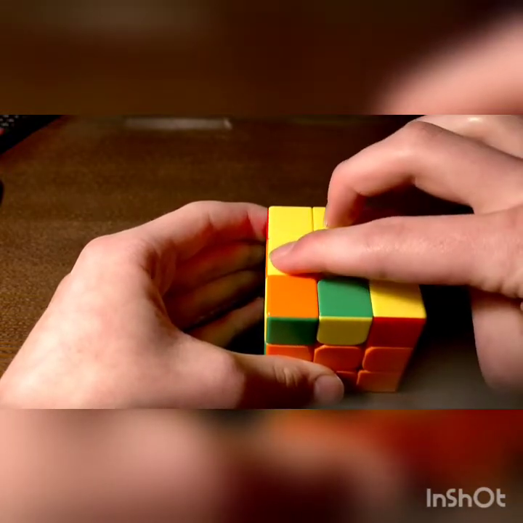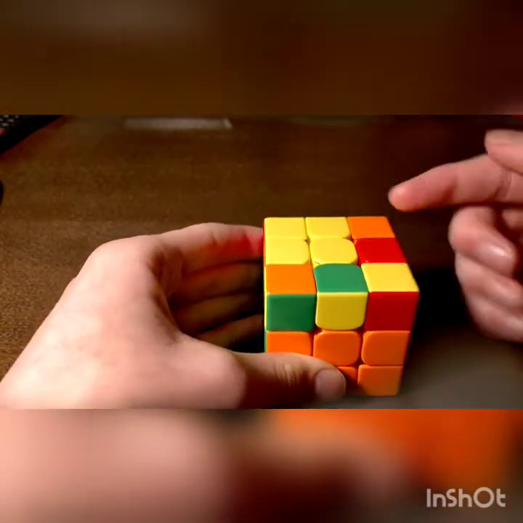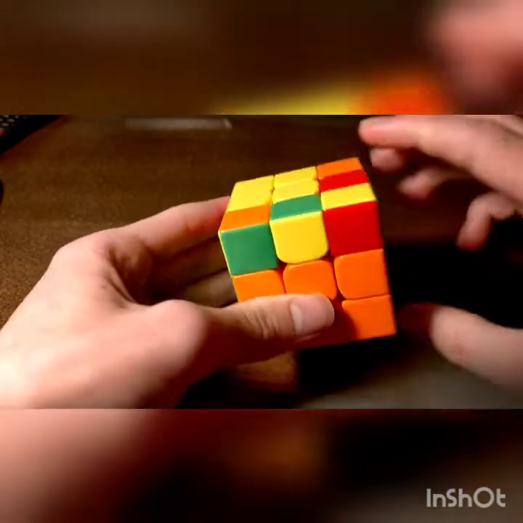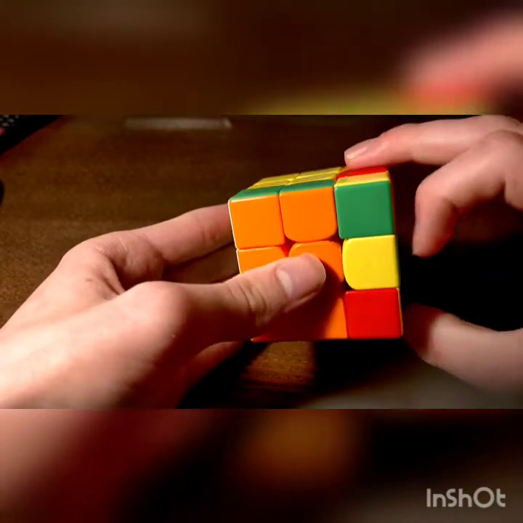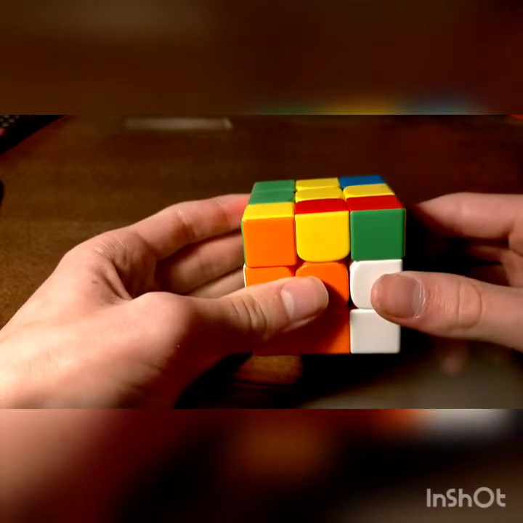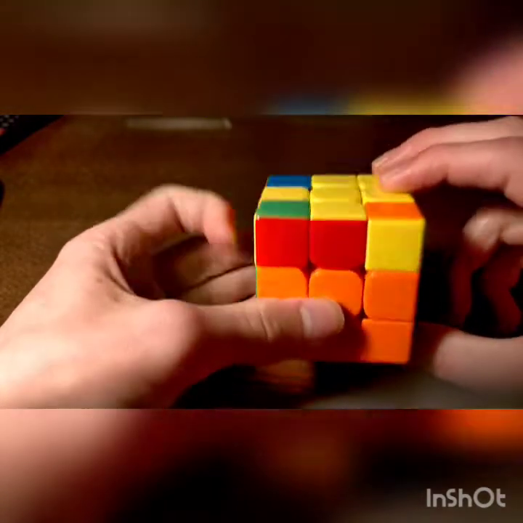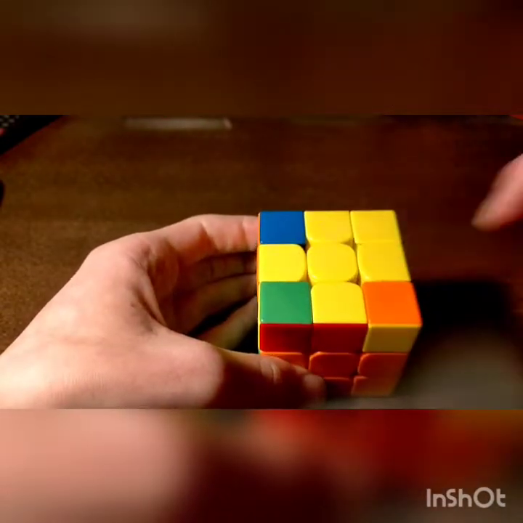And when you have 2 in an elbow shape next to one another, you're going to keep them on the left and on the back, and then you do F, U, R, U prime, R prime, F prime, and as you can see, the cross on top is solved.